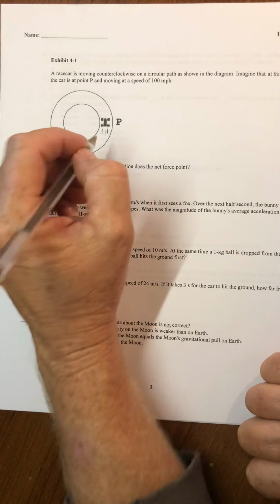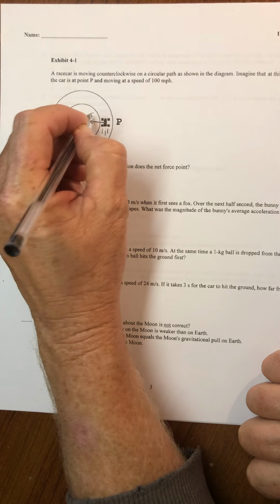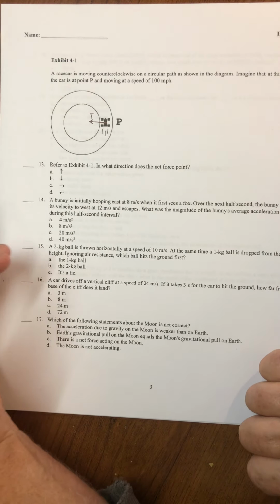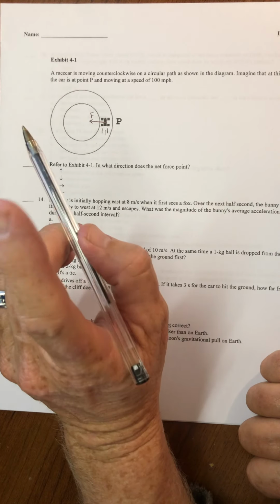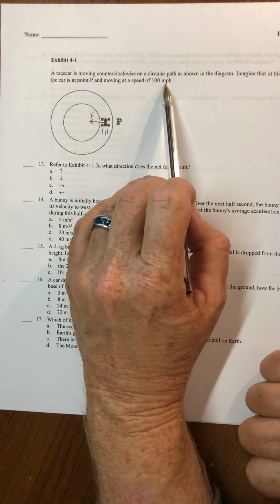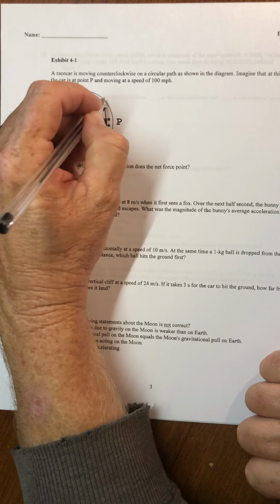And hopefully one of the things you got out of chapter 4 is there needs to be what we called a centripetal force, a force towards the center of the circle. This thing is accelerating. Now, it's not going faster or slower. That's what it says. It's a speed of 100 miles an hour. But it must be pushing sideways to the direction it's moving.